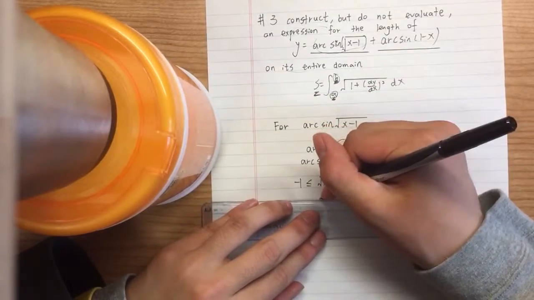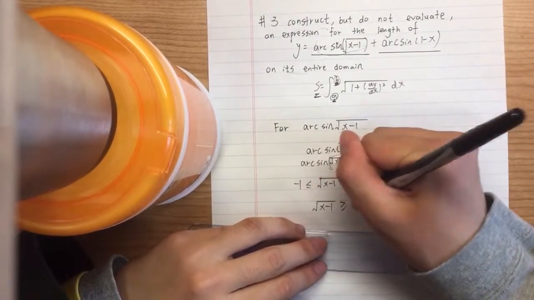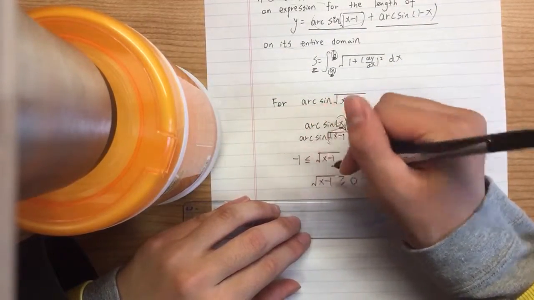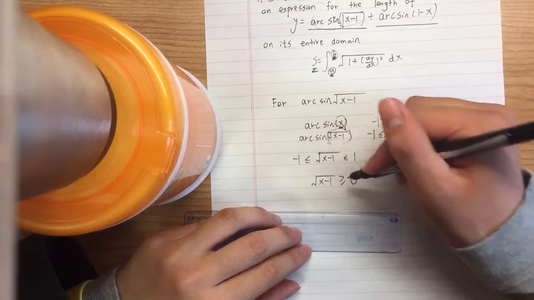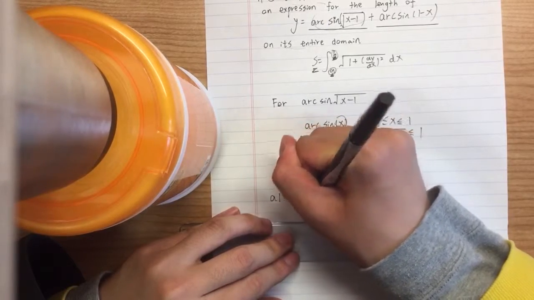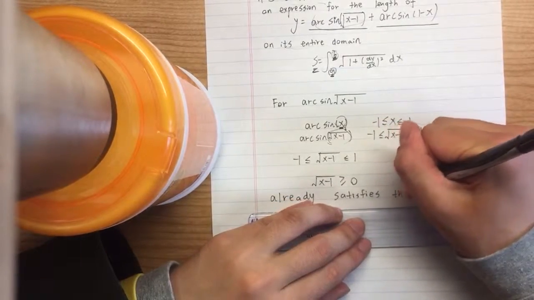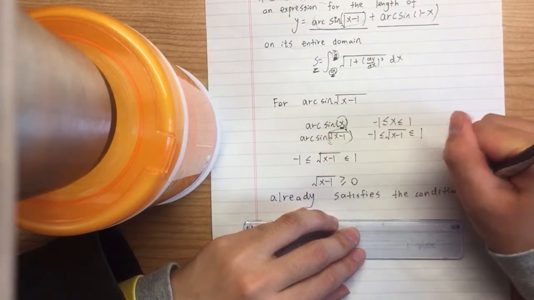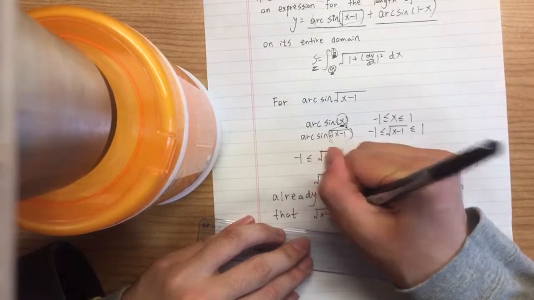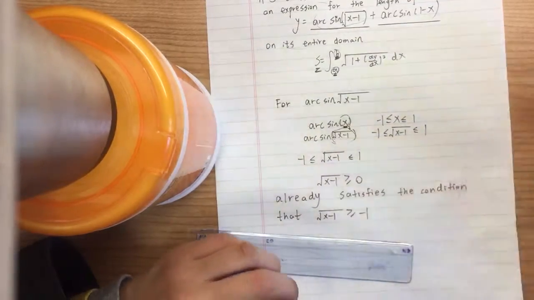And we also know that a square root of something must be bigger than or equal to 0. Here it is the square root of x minus 1, which must be bigger than or equal to 0, and this already satisfies the condition that it is bigger than or equal to minus 1.